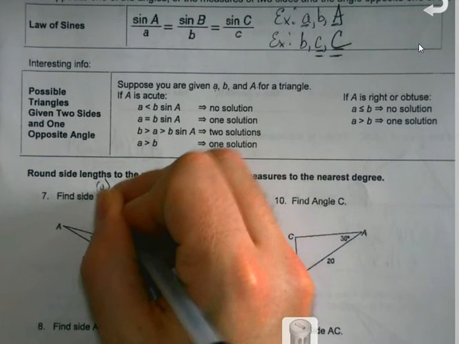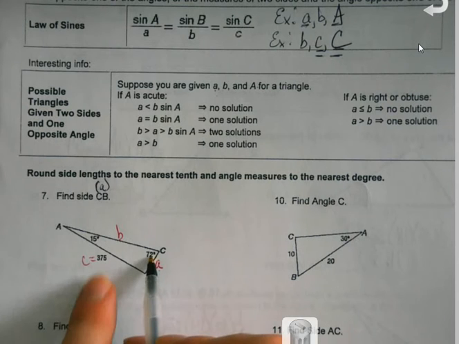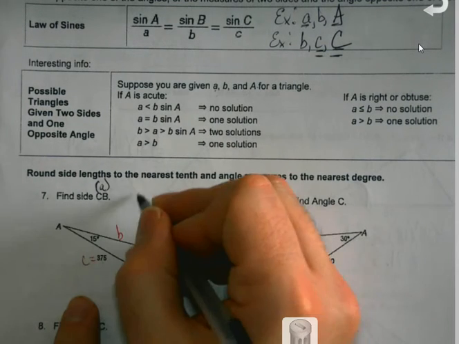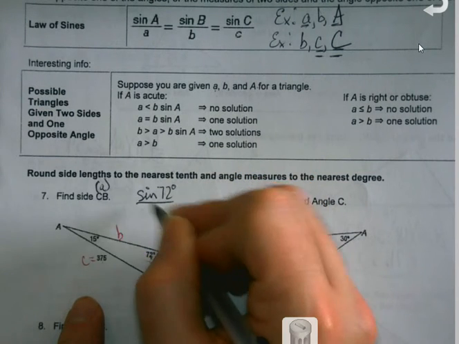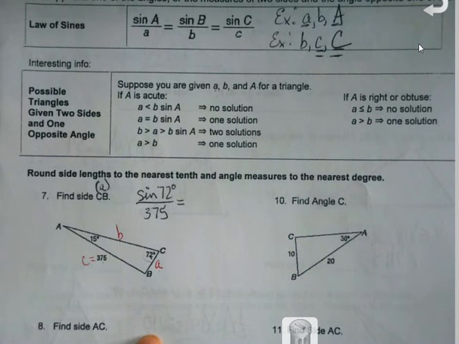Okay, to me that means find side A. So I look and I say, do I have a corresponding angle and side somewhere? Yes, I have angle C and I have side C. So that is going to be my first fraction in this proportion.